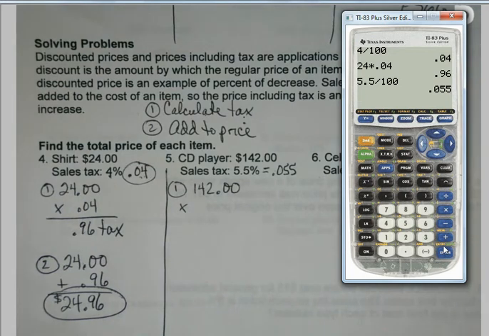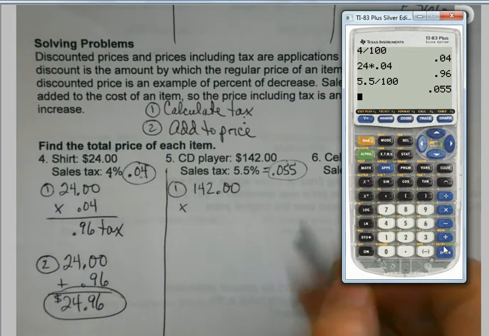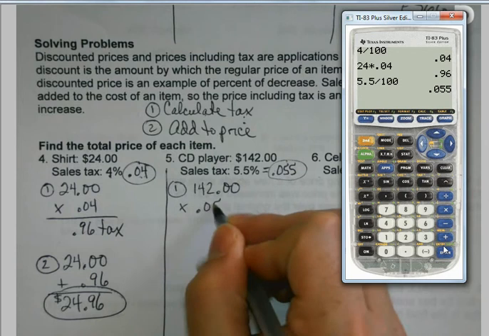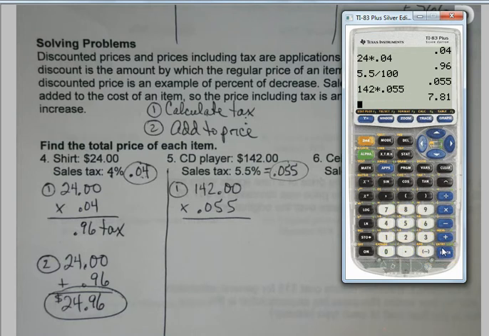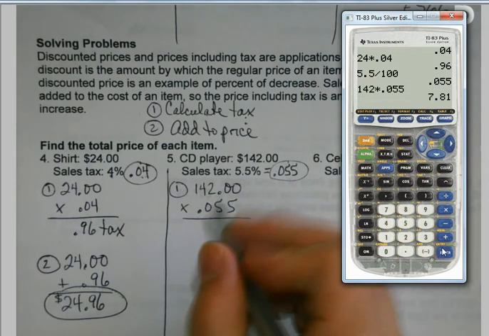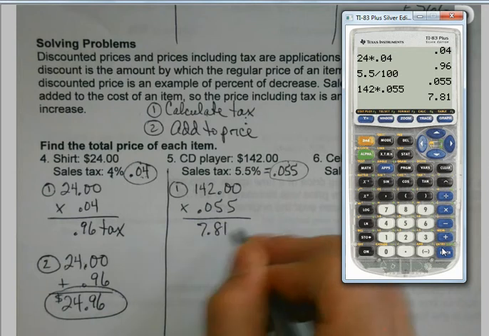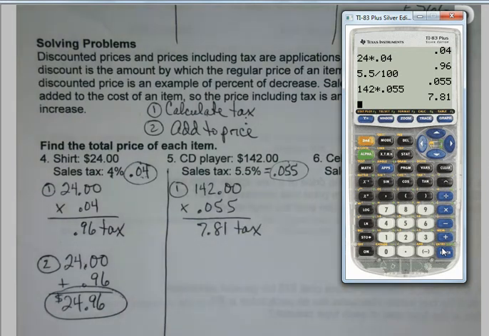So whatever that sales tax is as a decimal, that's what I'm going to times the 142 by. So my sales tax is going to be $7.81.